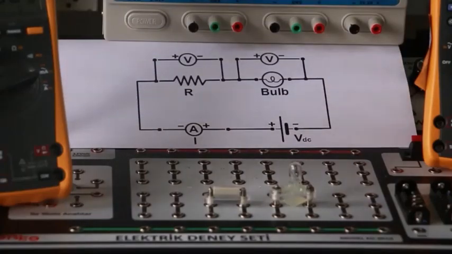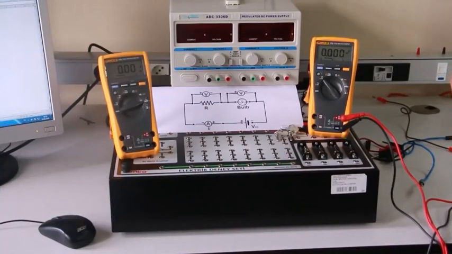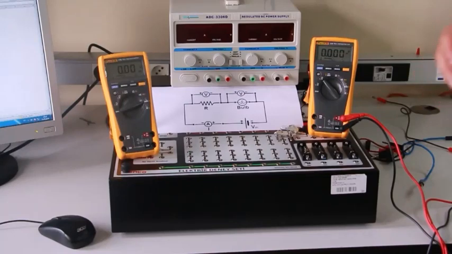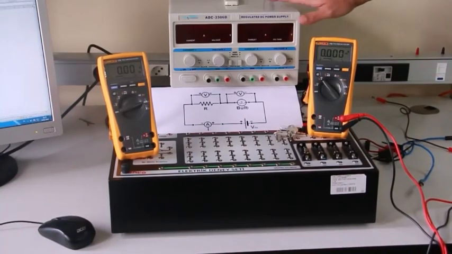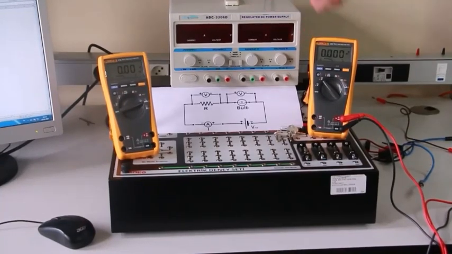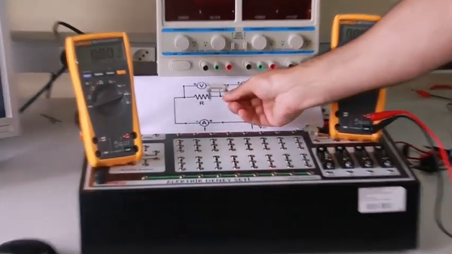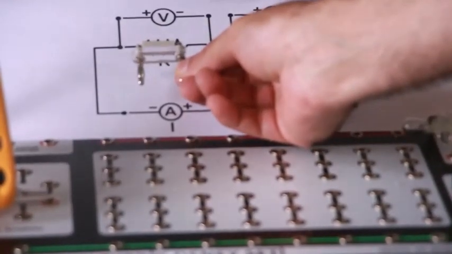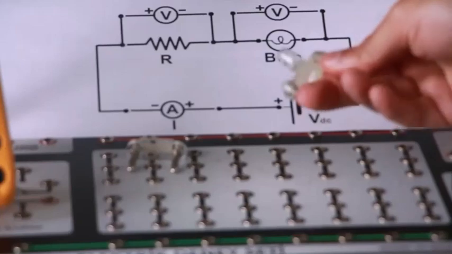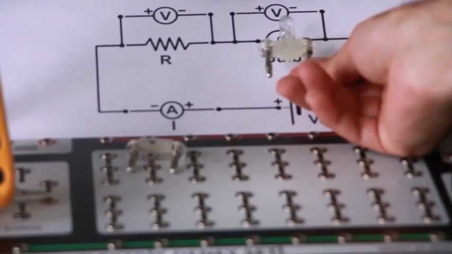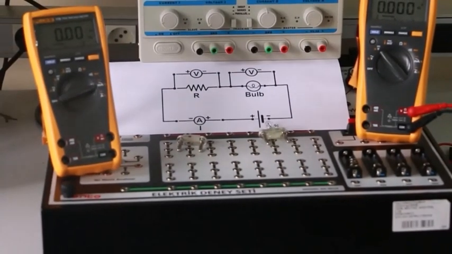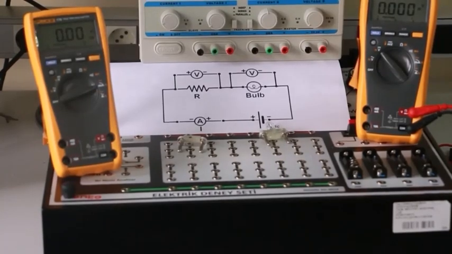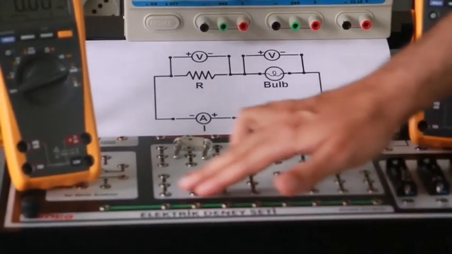Now, let's move on to the experiment. First of all, we start by building the experimental setup. But before that, I should introduce the setup and the circuit elements. Here we have a DC power supply. We will use a resistor of 10 ohm. We will use a bulb of 5 watts. We will use 2 multimeters for measuring the current and voltages. And here we have an electrical board.